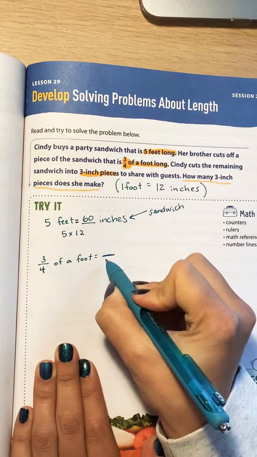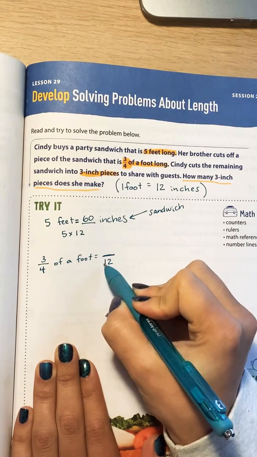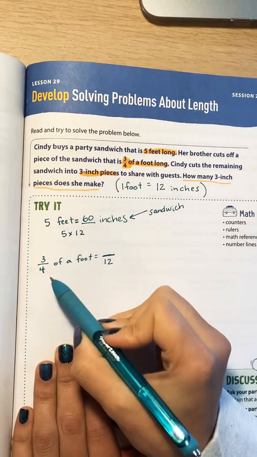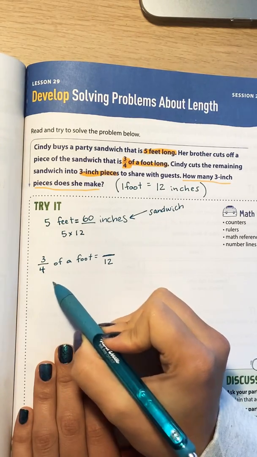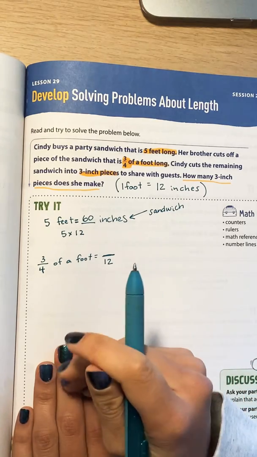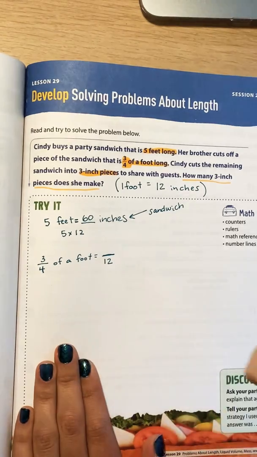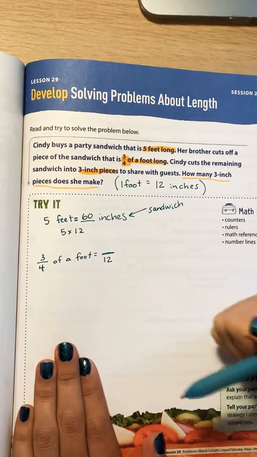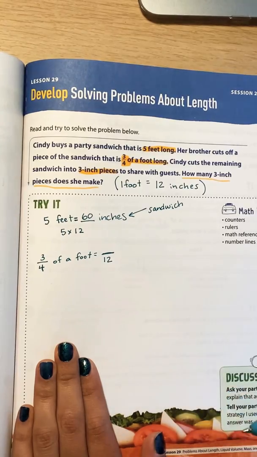Equivalent fraction with a denominator of 12 because there are 12 inches in a foot. Okay, so remember, how did we get from 4 to 12? I don't know if you guys remember the chant that we were doing before. To find equivalent fractions, multiply or divide the numerator and denominator by the same number.